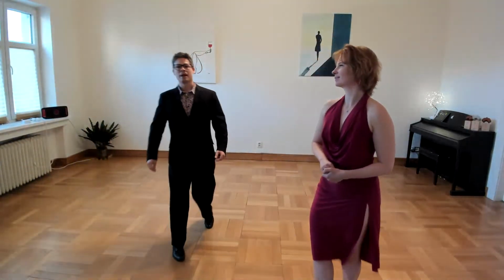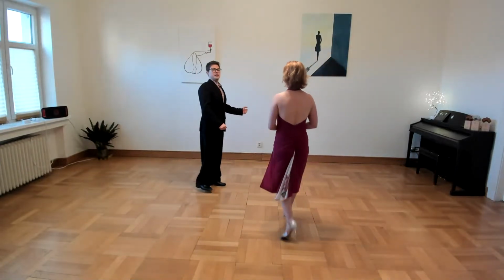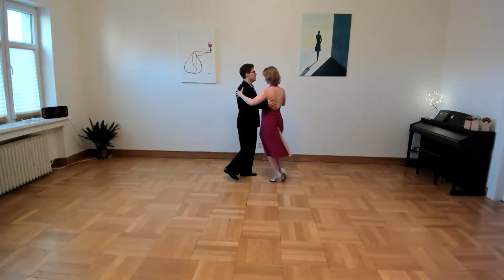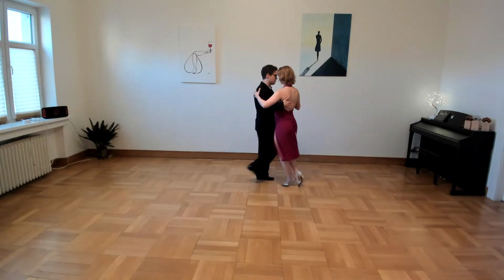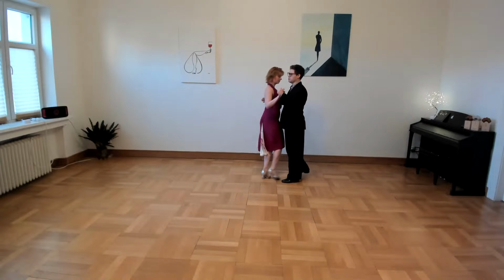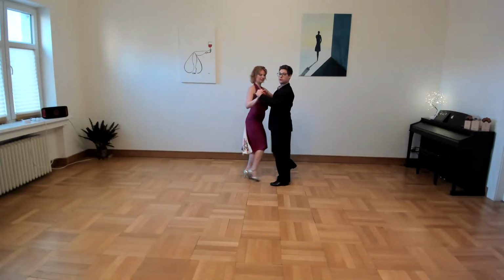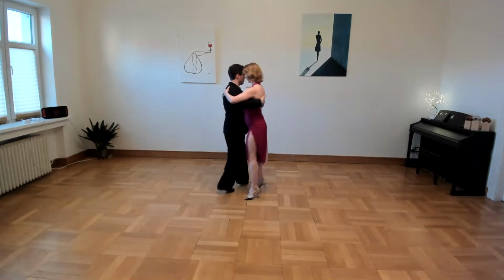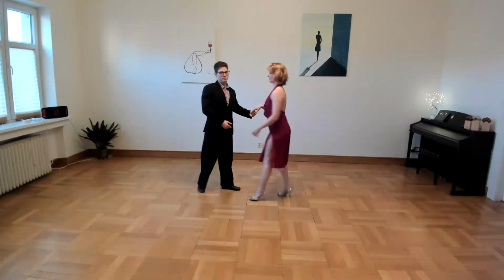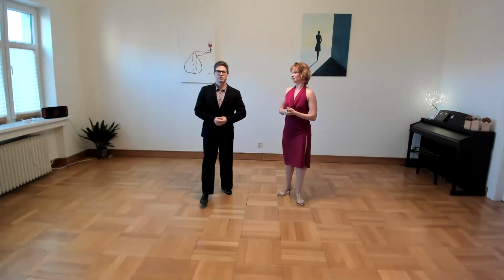We have to adjust the rhythm, because in tango it's going to be like this: step, step, step, step. 1, 2, 3, 4, 5. Ocho, ocho, ocho. 1, 2, 3, 4, 5, and so on. Right? So this is going to be tango. It's very regular.